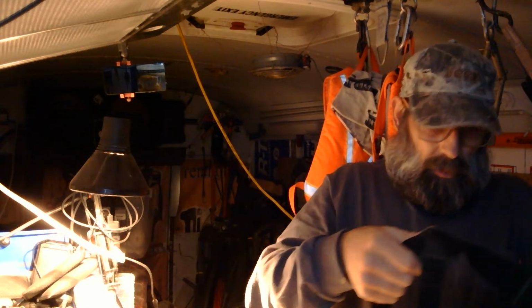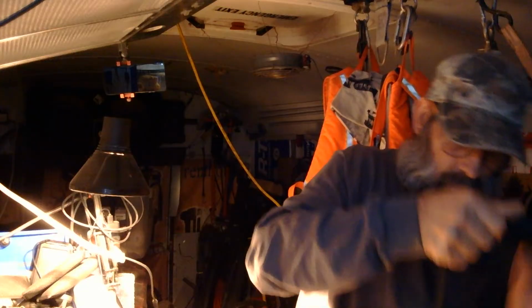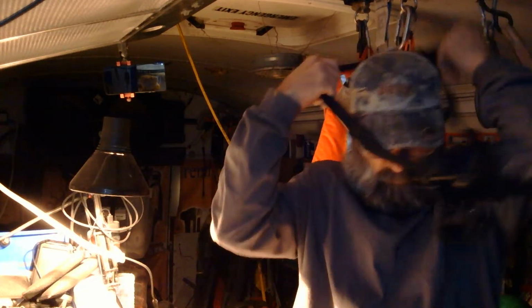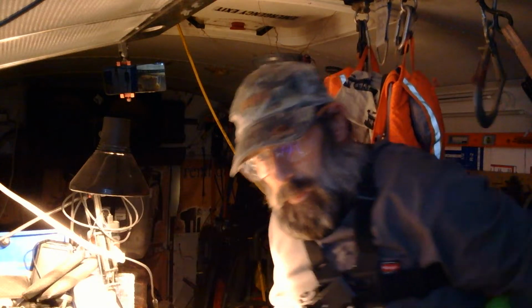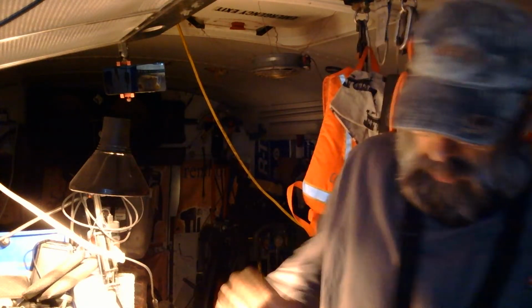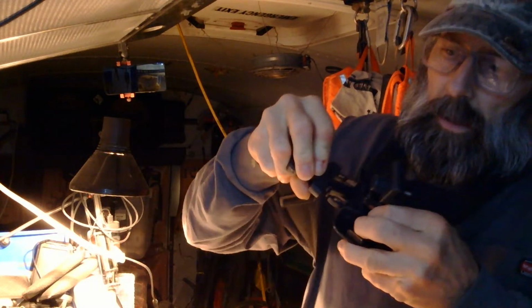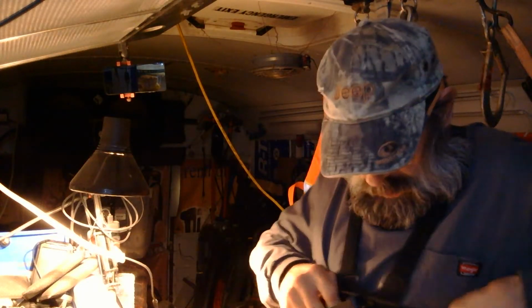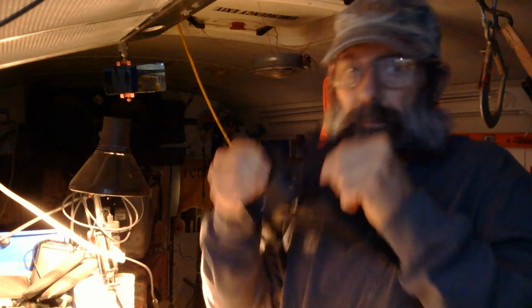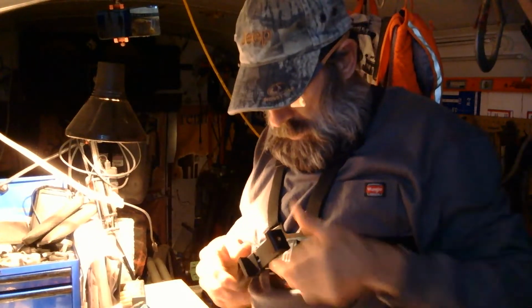So yeah, it goes arm through there, over the head, and then grab this, and this has a backpack clip right there. But yeah, that's the chest rig. Worked out pretty all right.